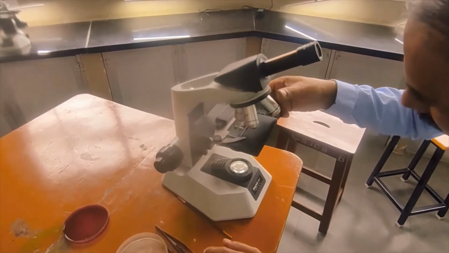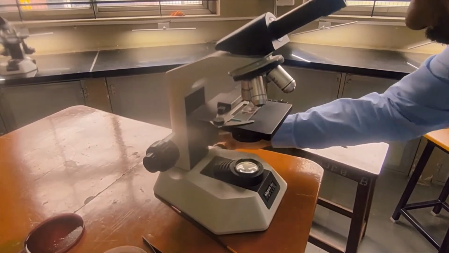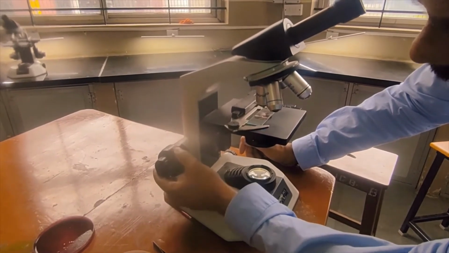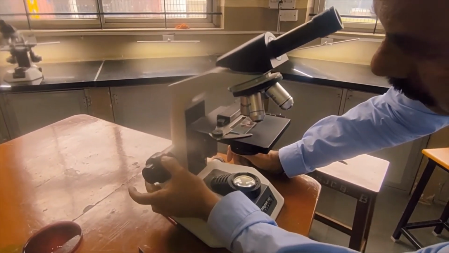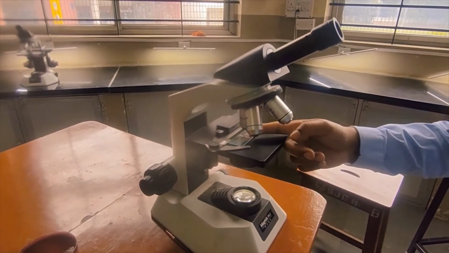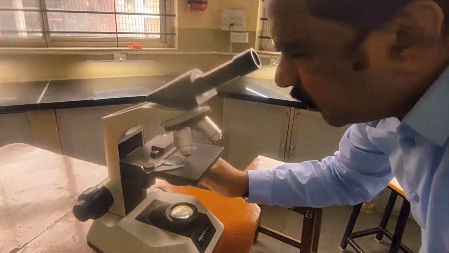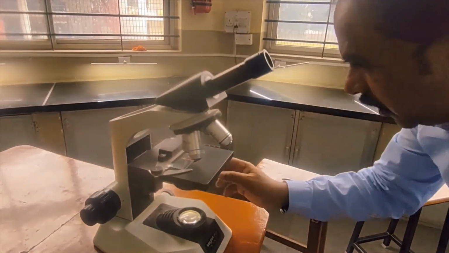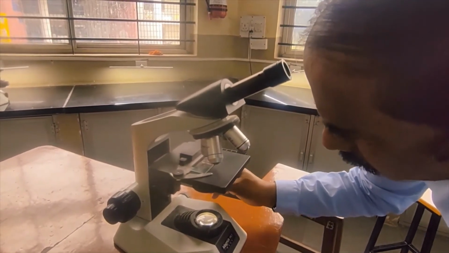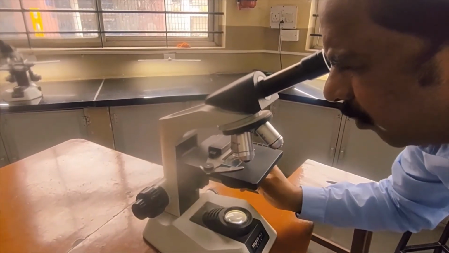There are different objective lenses, so you can use the smaller one, which is the low power, and then you can move it up and down by using these knobs. The bigger one is the major adjustment, and this is the minor adjustment. Now what you require is about 1 centimeter gap between the slide and the objective. Then you see it through the ocular lens, and use this knob to move the slide up and down, front and back, so that it comes into focus. Yes, the slide is focused.